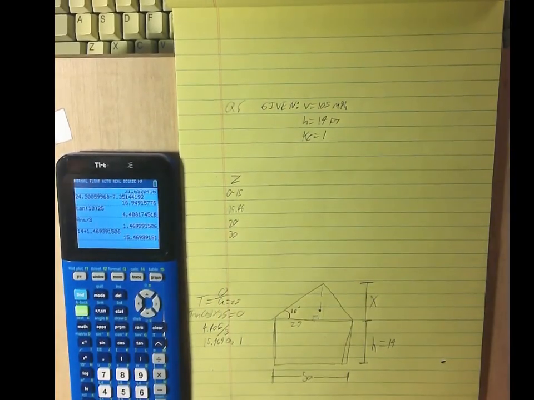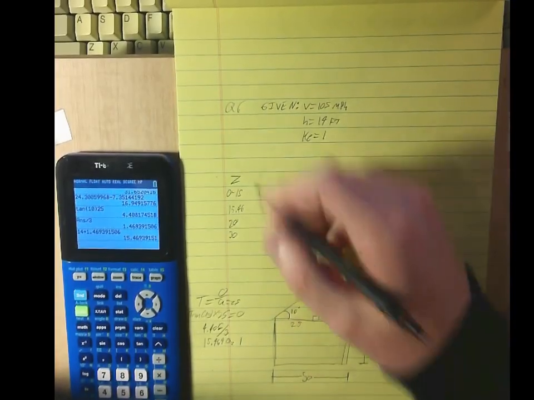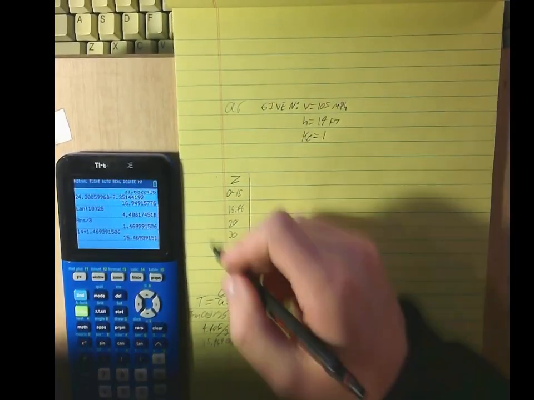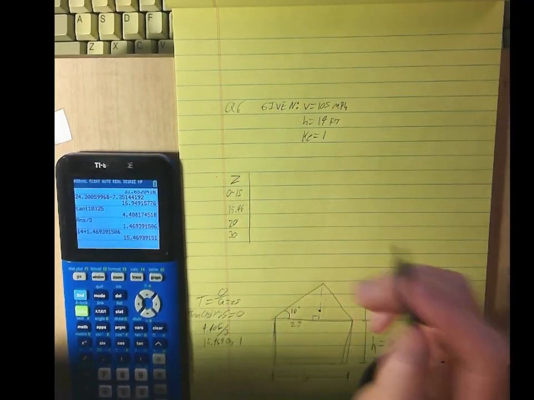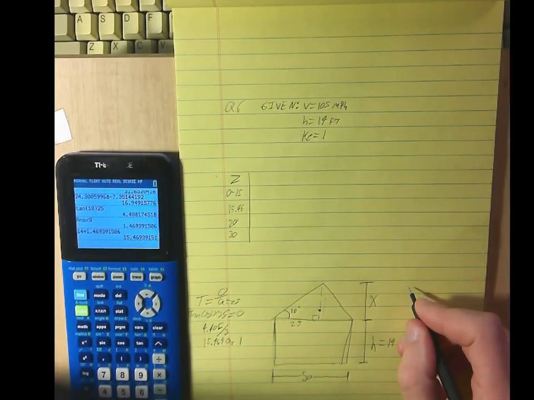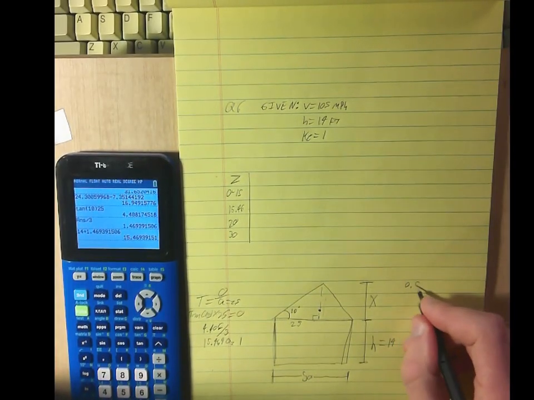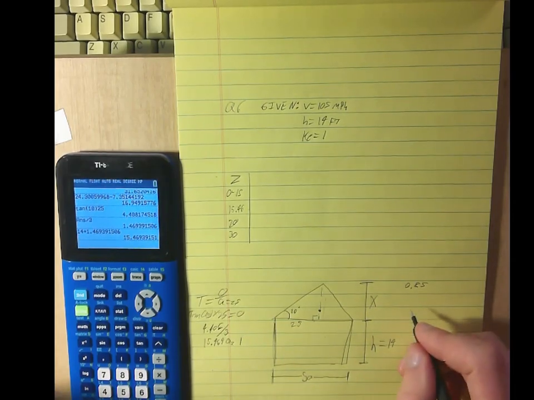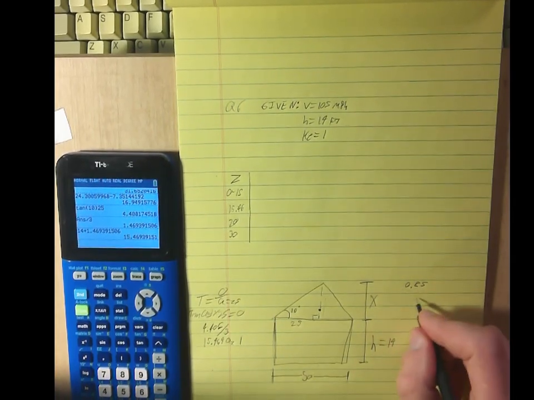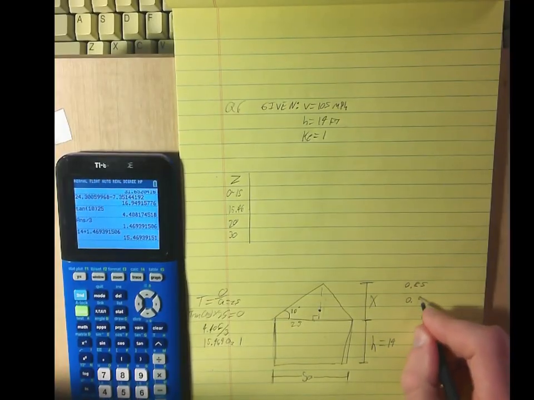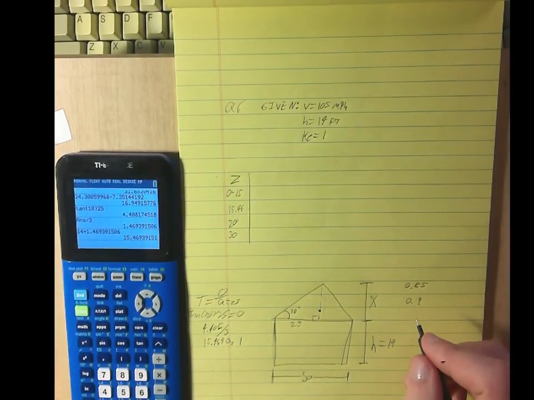I don't even think we need to do the 20 and 30, but we'll see. And this is where linear interpolation actually comes into play. So we know that for 0 to 15, it's going to be 0.85, and then for 20, it's going to be 0.9. So what's this linear interpolation going to look like?